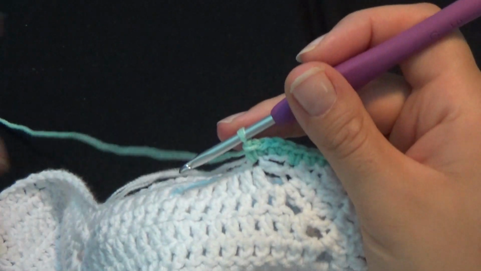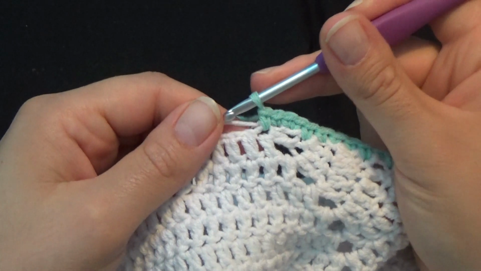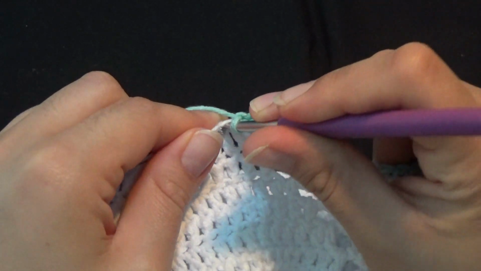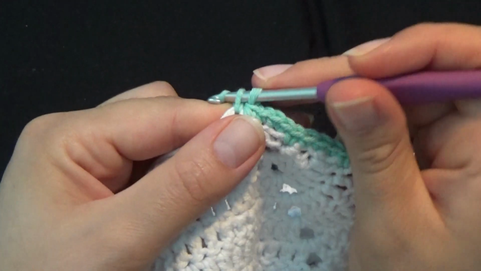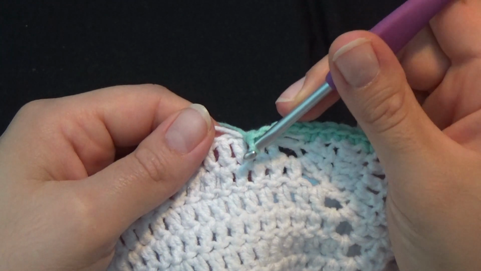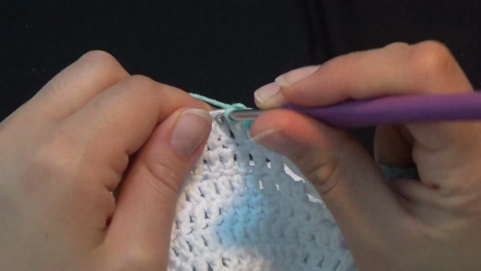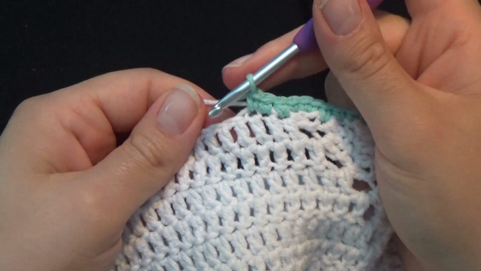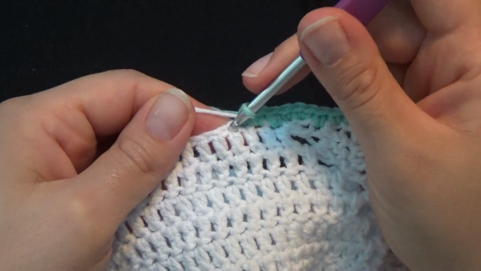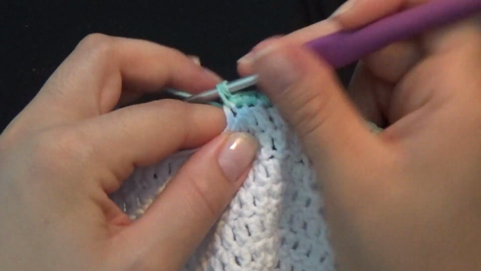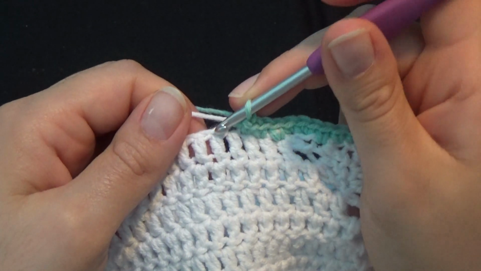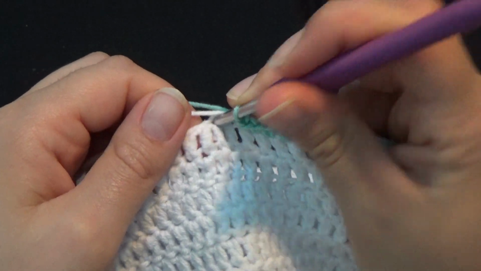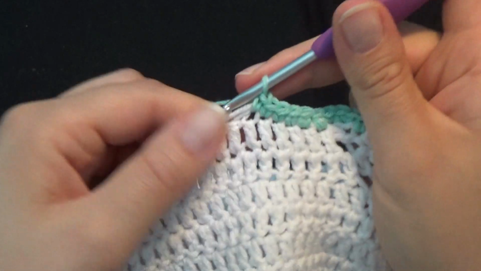Now, if you're afraid that you're going to miss your stitches, what you can do is align the stitch. So this is the double crochet. Right beneath it is the chain that I want to put my hook into. Next stitch, it's this double crochet, align, so right in here is my chain. Again, the next double crochet is here, align, and this down here is the chain to work my single crochet. So keep working one single crochet in every chain across.